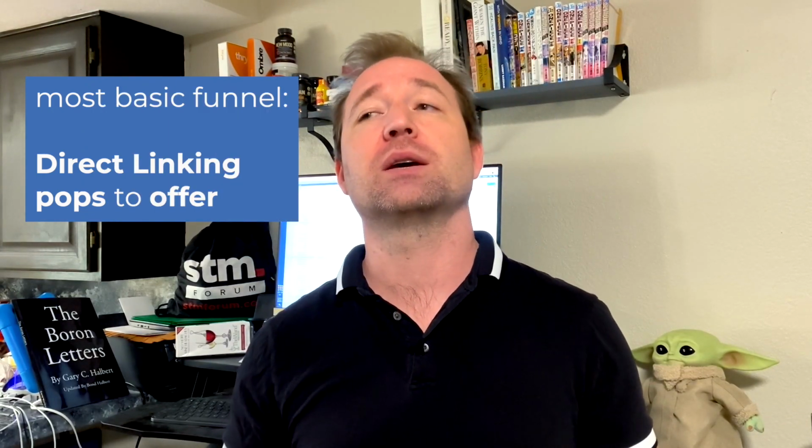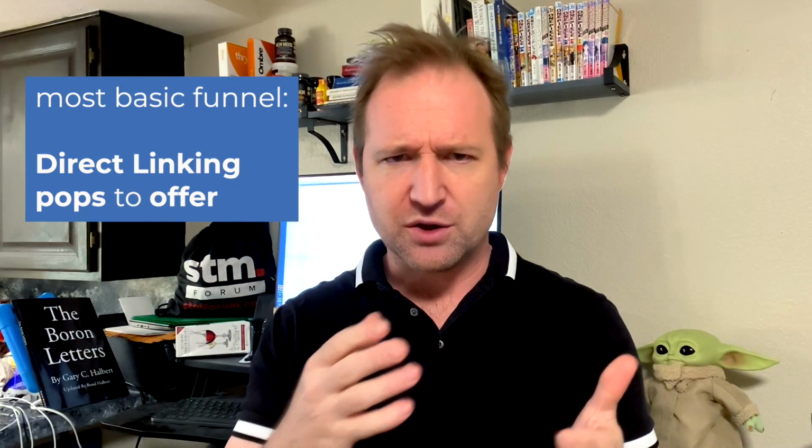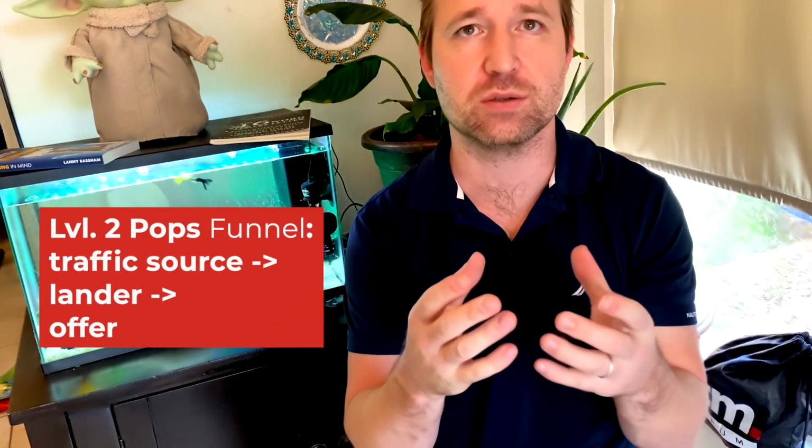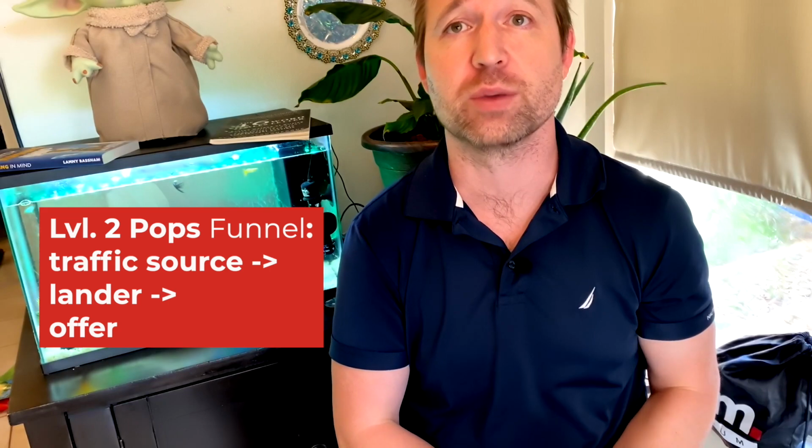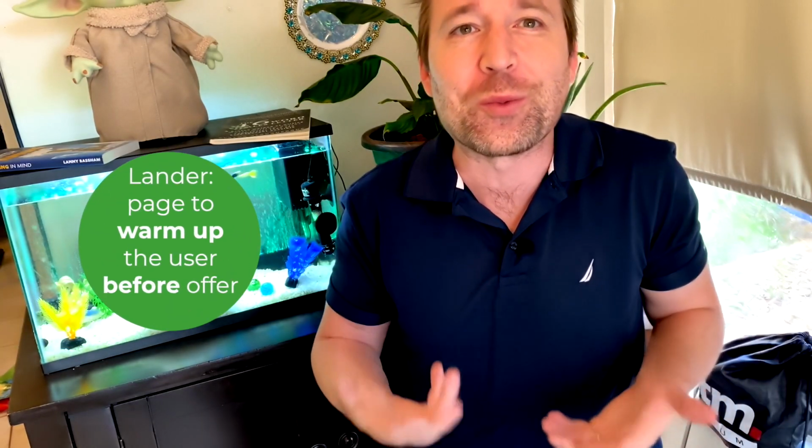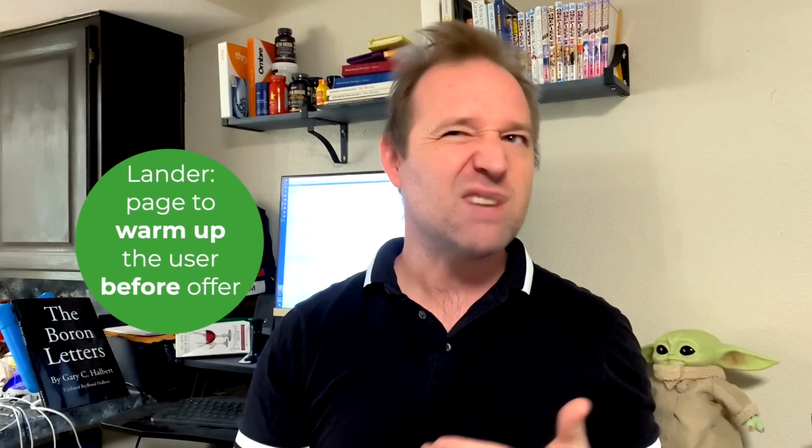I'm serious. The most basic funnel is direct linking with POPs traffic, straight from the traffic source directly to the offer page. The next step for POPs would be to add a lander before the offer page. Landers are used to warm up the user before dropping them into an offer. That's pretty much the most complex funnel you can have for POPs. Yeah, you can of course do more complex funnels, but 99% of POPs traffic doesn't go beyond that. But we can and will take it 1 step further.